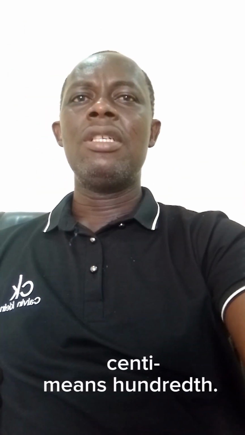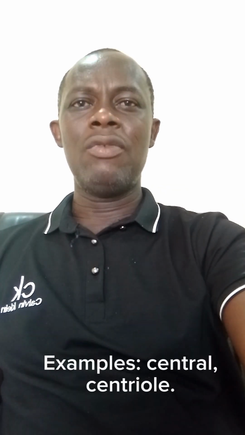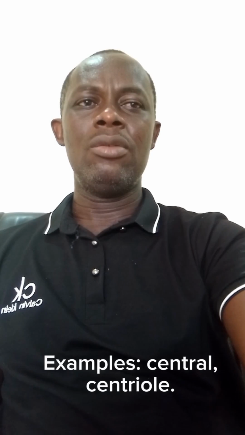Then we have another prefix, centi, which means hundred, like in the word centipedes. Then we have centric, which is the center of a cell or anything. It can be found in the word central.